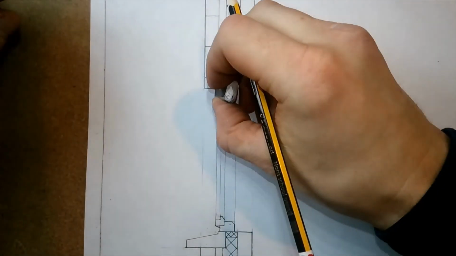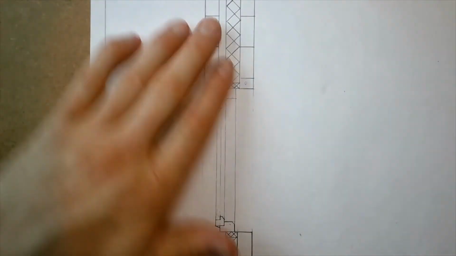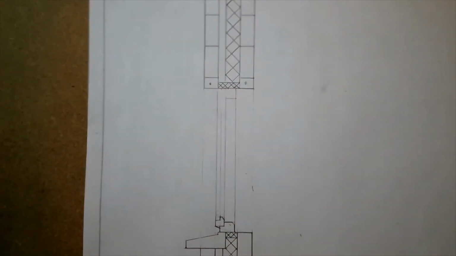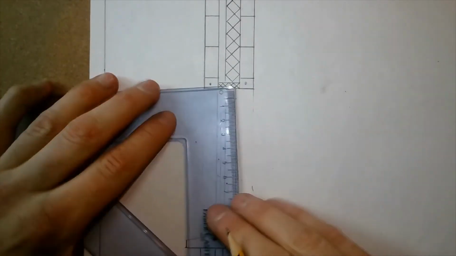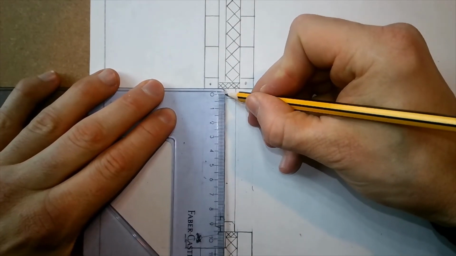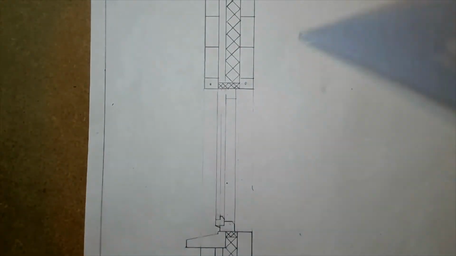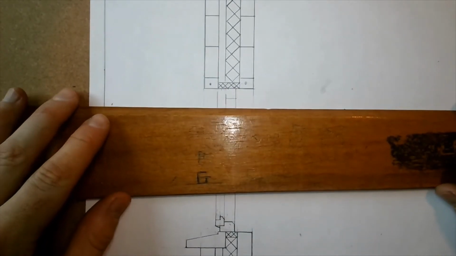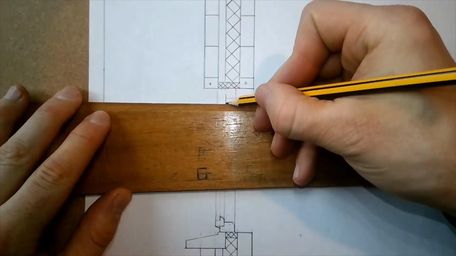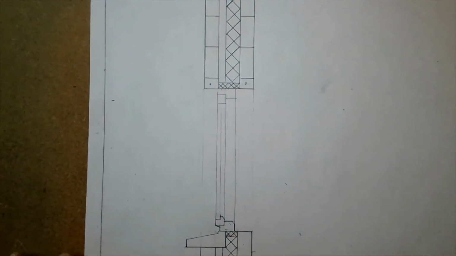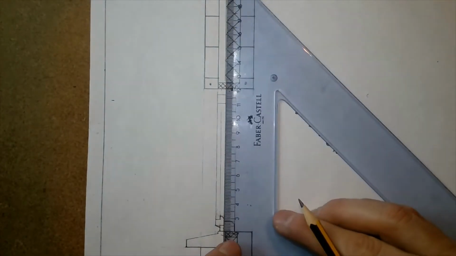So what I'm doing here now is basically this upside down, the other way around. So 60. Okay. And there's my two kind of squares.